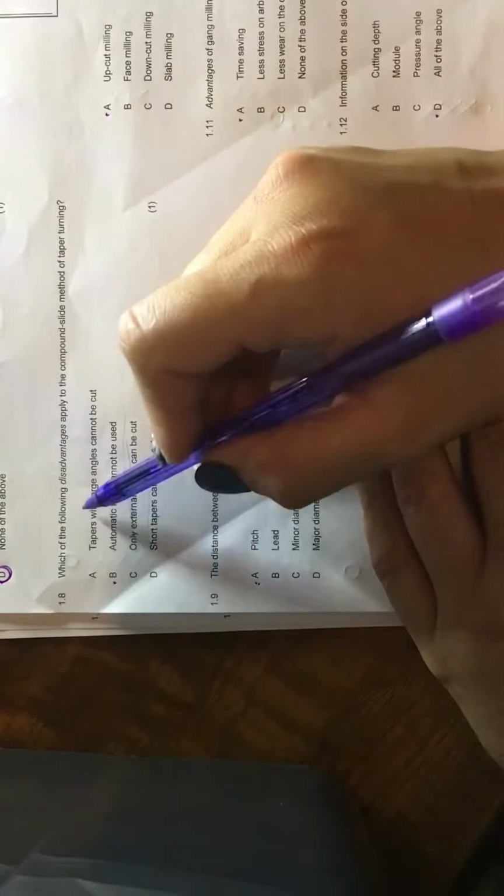1.8, which of the following are disadvantages when you're using the compound slide method for taper turning? So that will be this part over here on my machine. Remember, this is the method we use to cut taper on the machines. You set it at an angle.